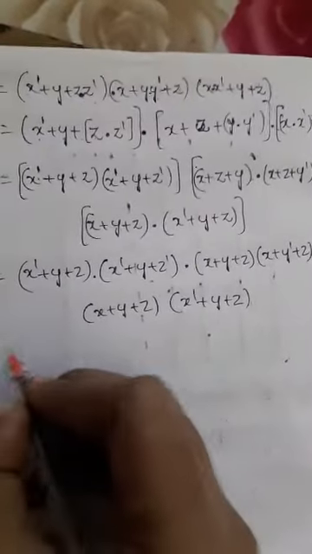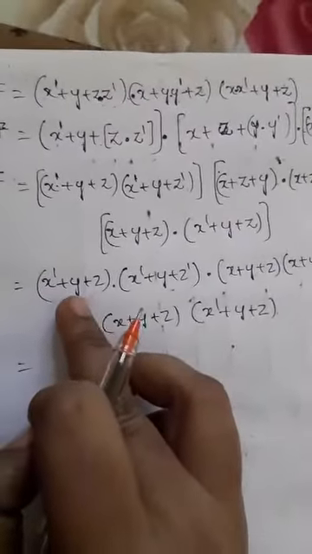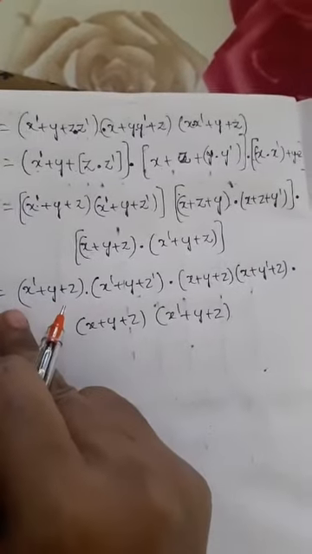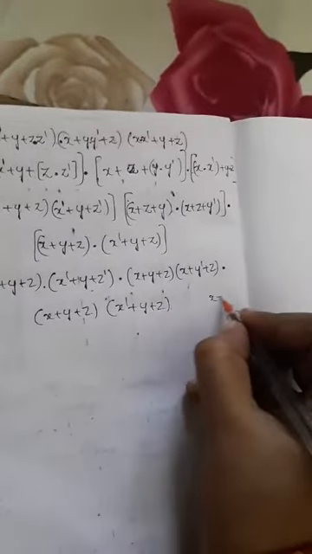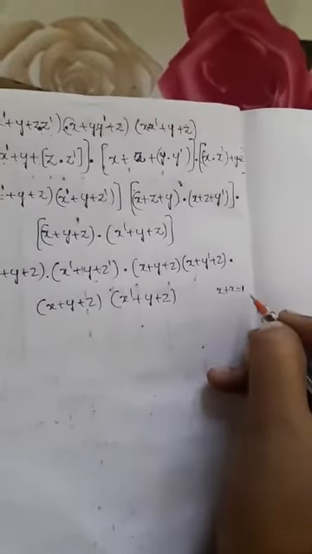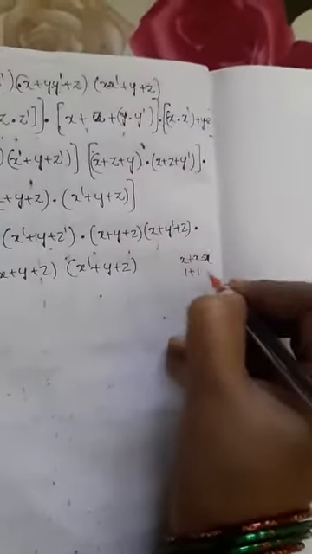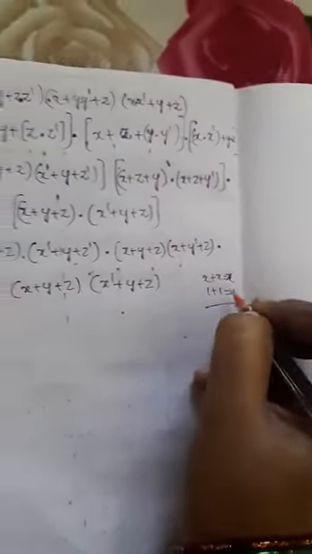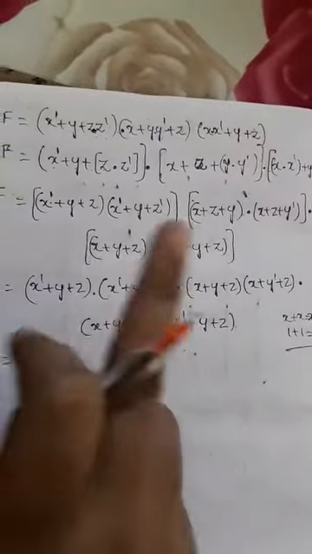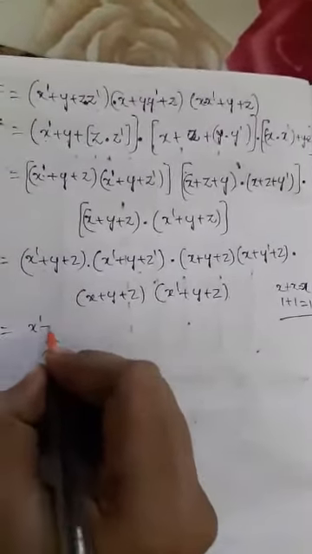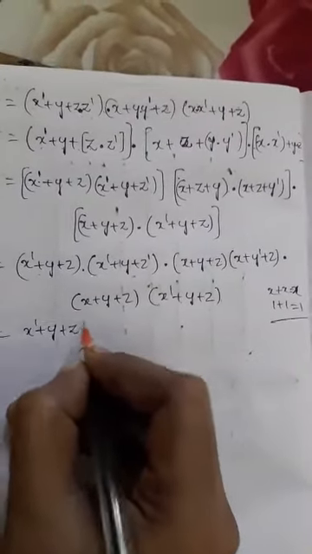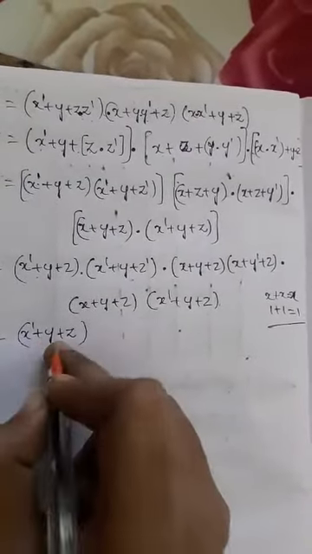Now check it, is x complement plus y plus z repeated? It is repeated, like x plus x equals a single x, and 1 plus 1 equals 1. So in between these two terms we keep only a single one, so the two terms become one term, x complement plus y plus z.